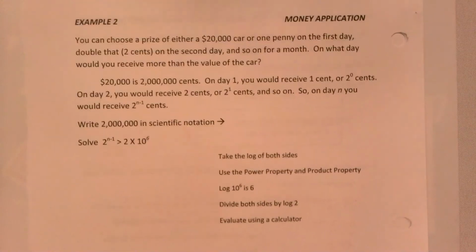We have a word problem here, an application problem. So I'll give you a second.